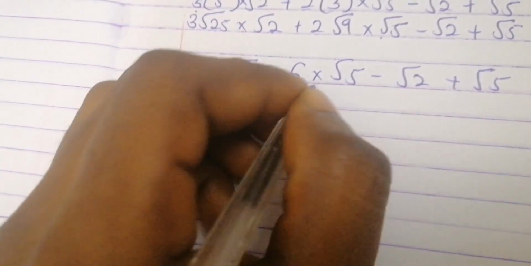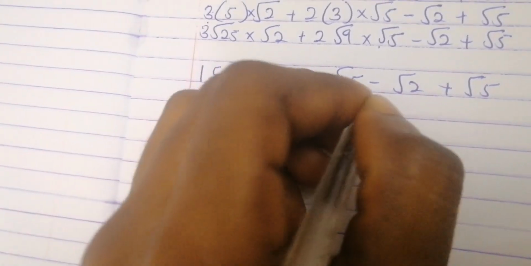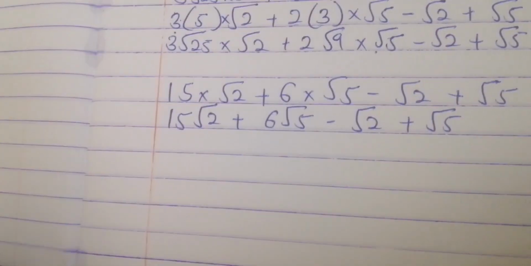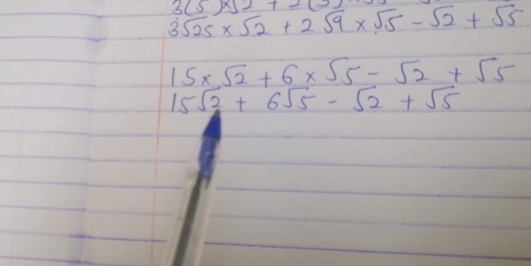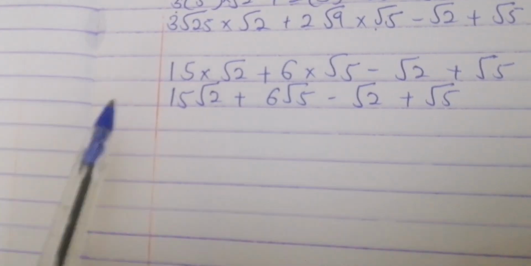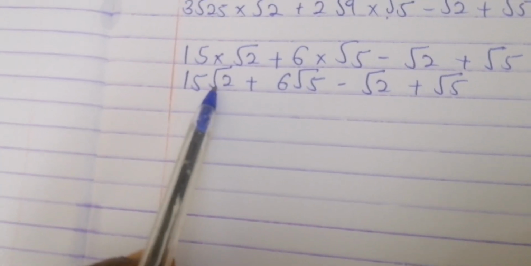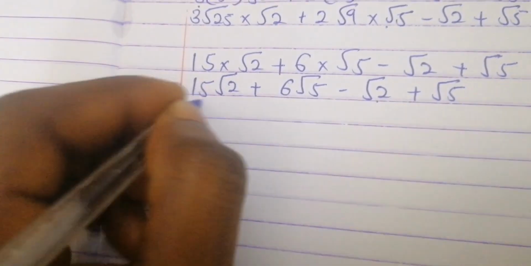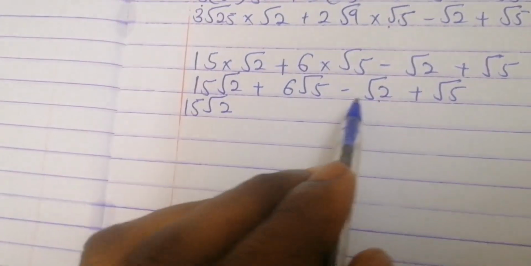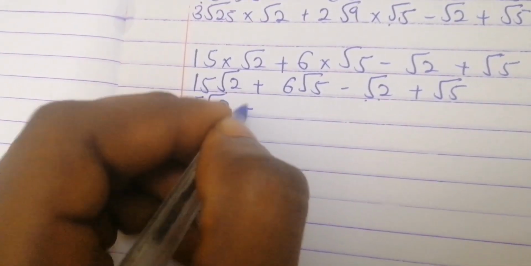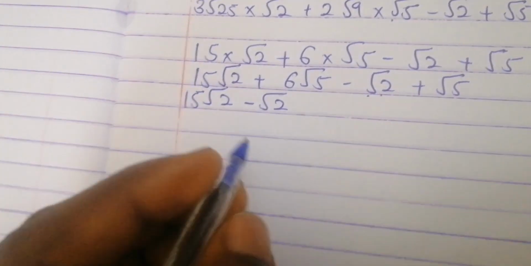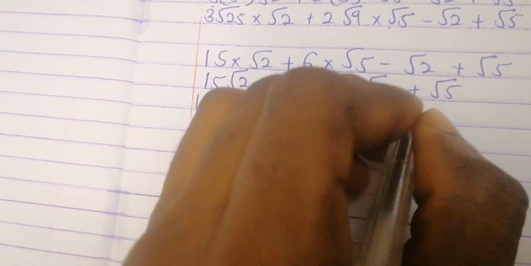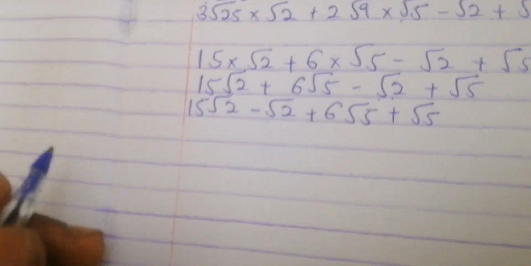Then we have 6 root 5 minus root 2 plus root 5. So what next? We can see some similar surds here. We can simplify them or group them. So root 2, root 2, root 5, root 5. So we can have 15 root 2 minus root 2, then 6 root 5 plus root 5.